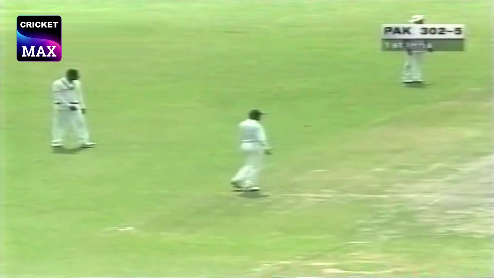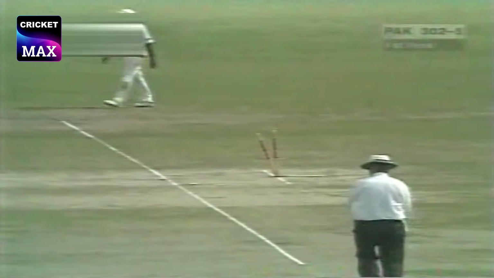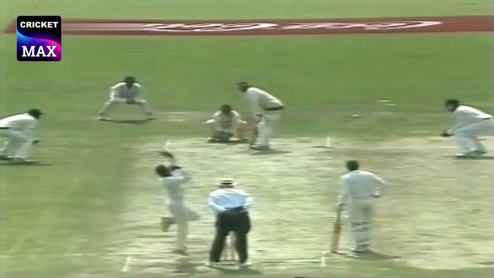Down the wicket he goes again. Oh, and this could be out. No, it's just wide of the stumps. Yes, he's out. He's short of the stumps. Well, that was a really ordinary bit of cricket there. Hit the ball straight to the fieldsman.